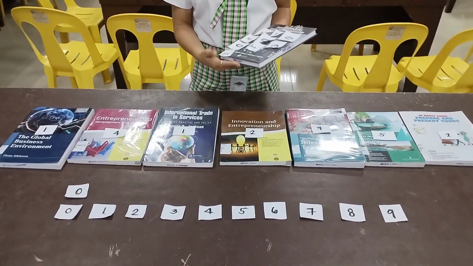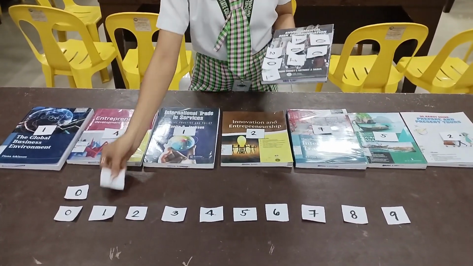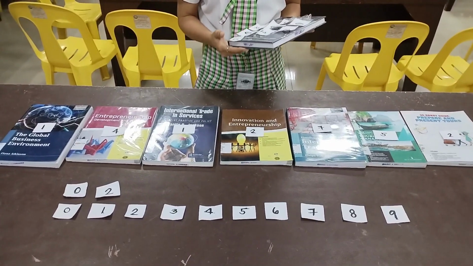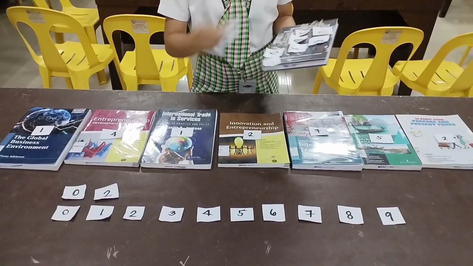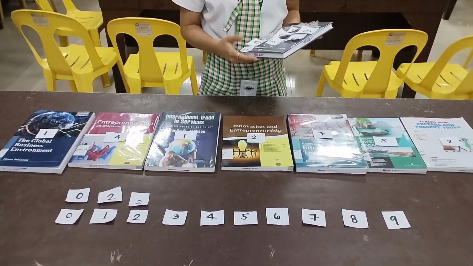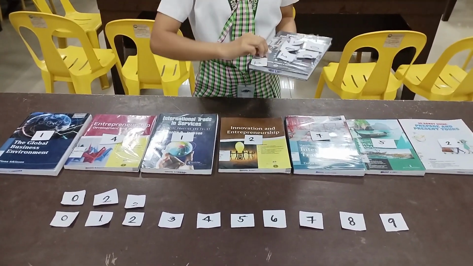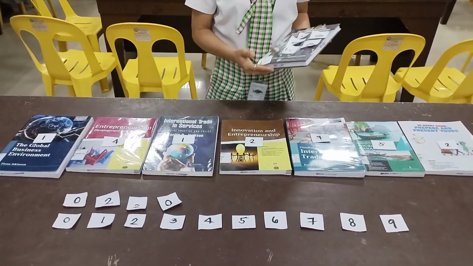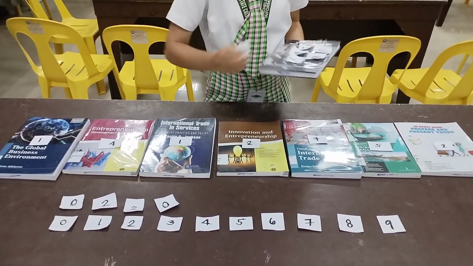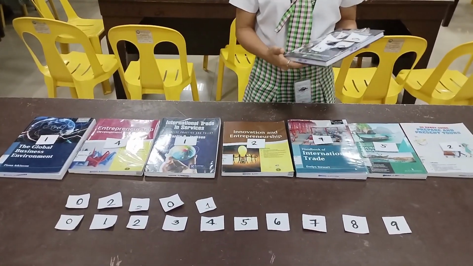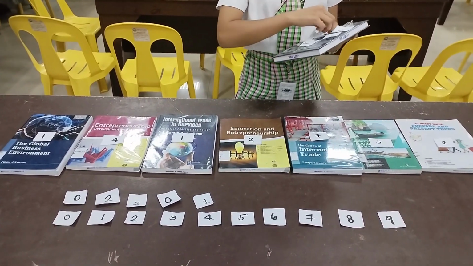In index 1, there are 2 books number 1, so it will be 2. In index 2, there are 2 books number 2, so it will be 2. In index 3, there is no book number 3, so it will be 0. In index 4, there is 1 book number 4, so it will be 1. In index 5, there is 1 book number 5, so it will be 1.